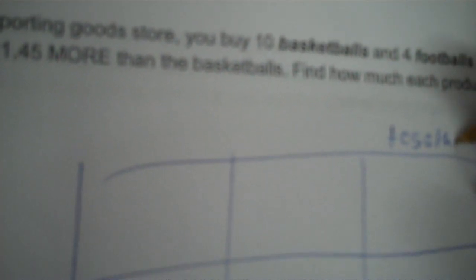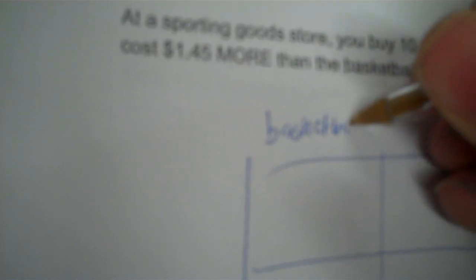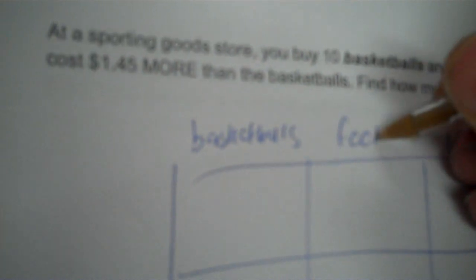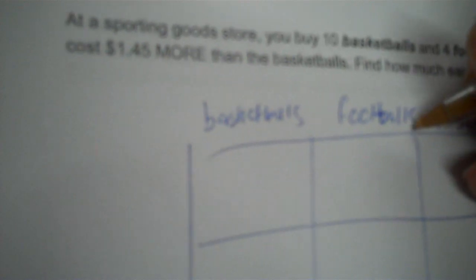So you're spending the money on footballs and basketballs, so you need to make the systems grid. The XY table is not going to make any sense here. So we have together, and then the two things I'm buying are basketballs and footballs. Then with those two units together, just label it how many units per unit in total.